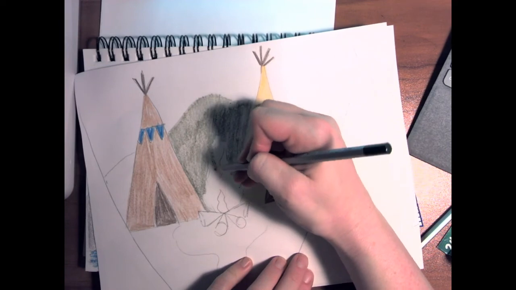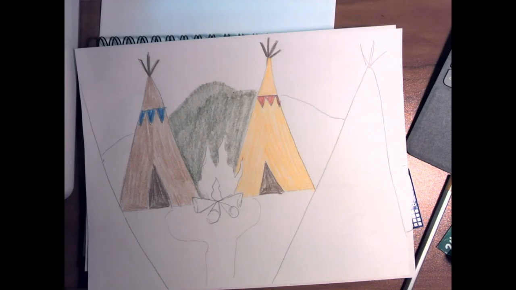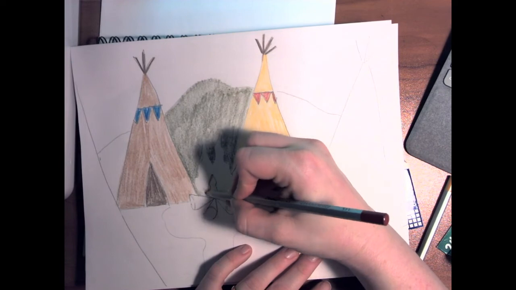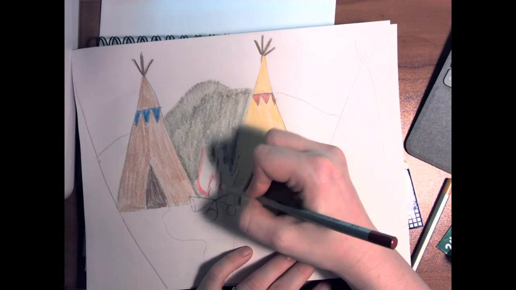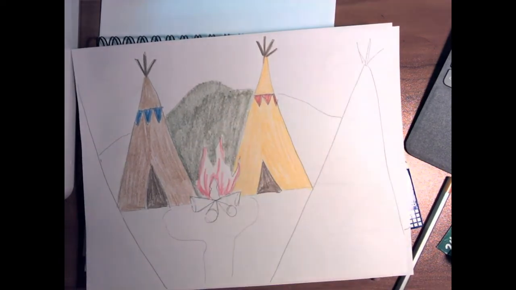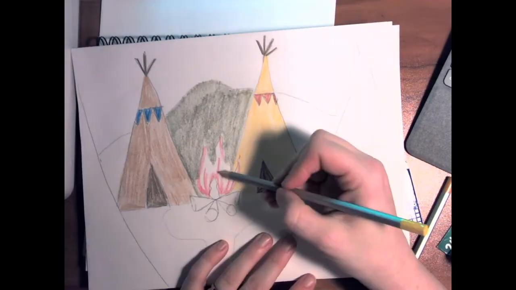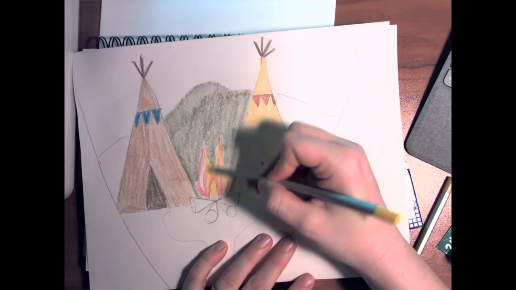And I'm going to do the sky up above them because since I have the fire going, well, let's see, let's get that fire. Add some different colors, more like there's a fire.